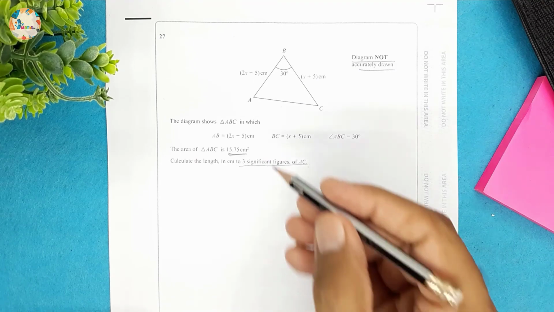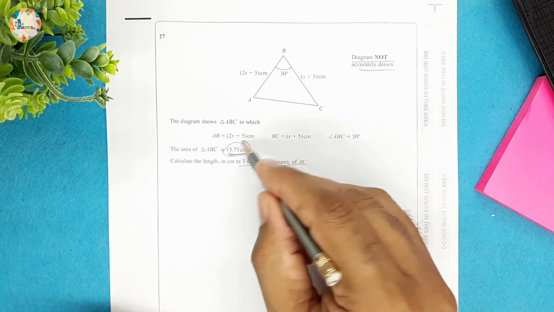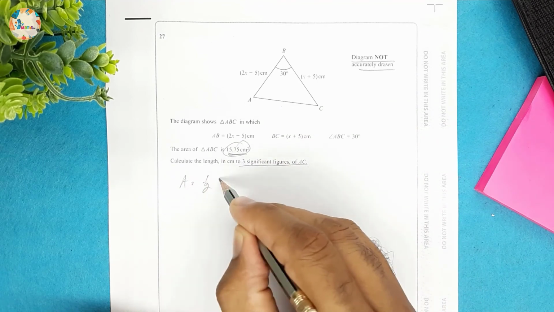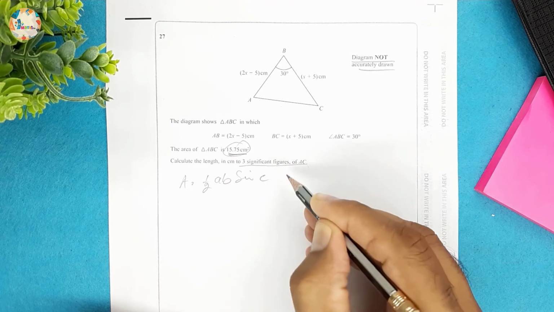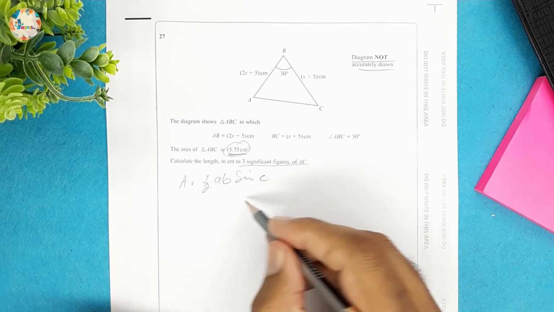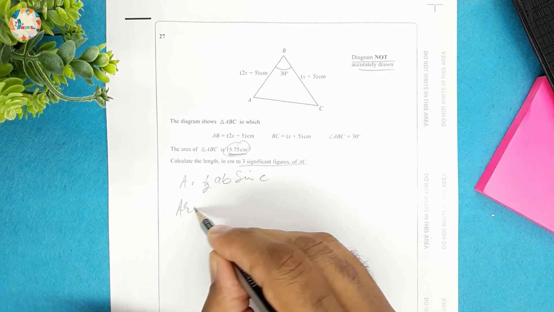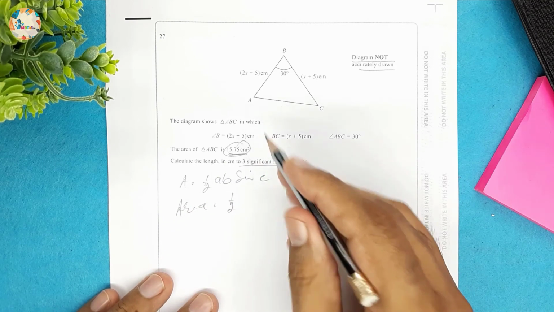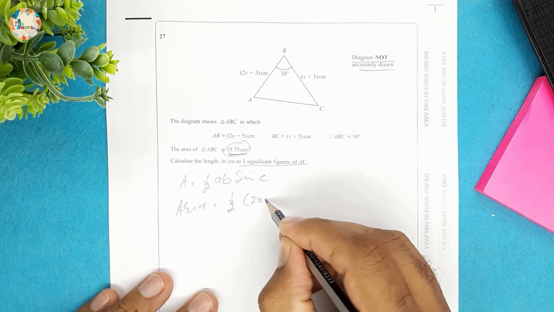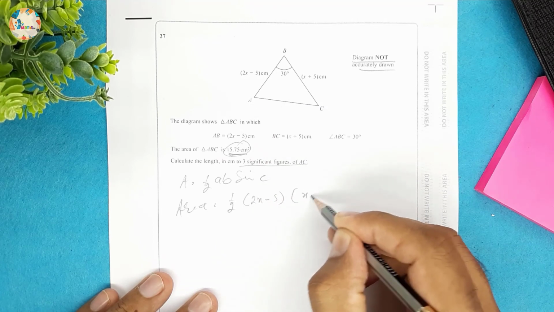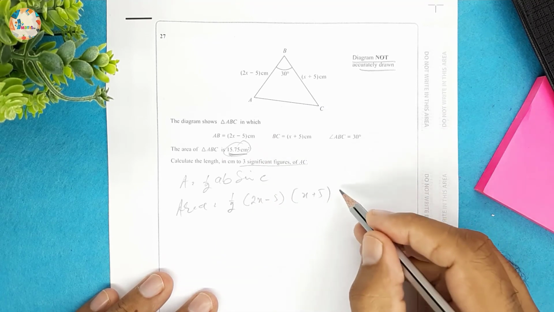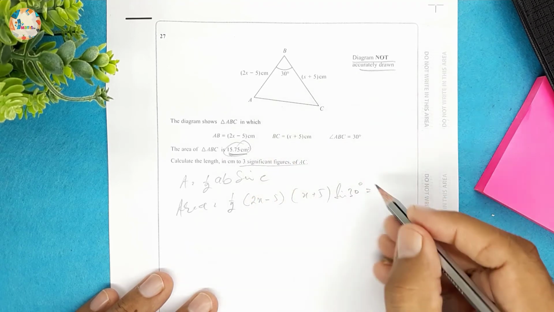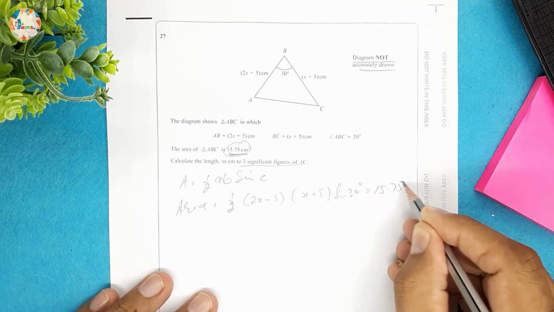So for the triangle, the area is provided, so we'll use the area formula, which is area equal to 1/2 into AB sine C. So in this case, area is equal to 1/2 into AB, meaning 2x minus 5, into x plus 5, into sine of 30 degrees, and the area is provided, so we'll write here 15.75.